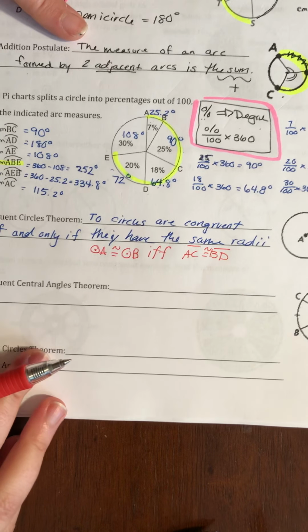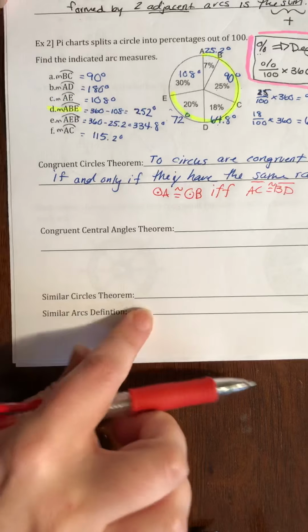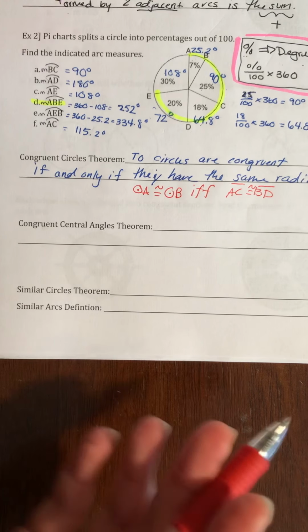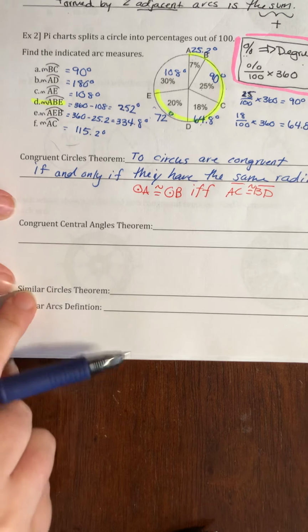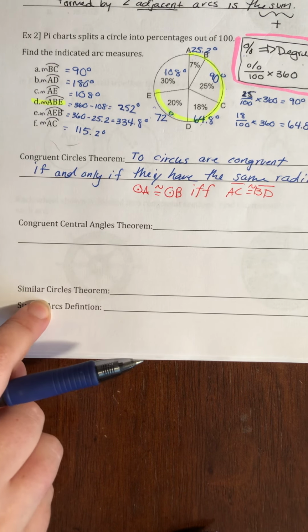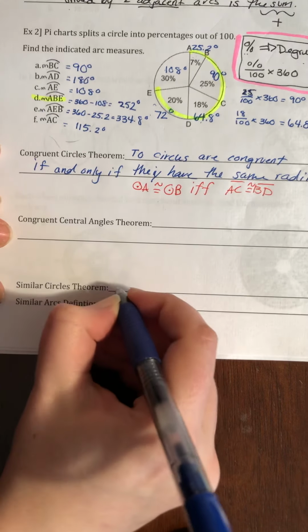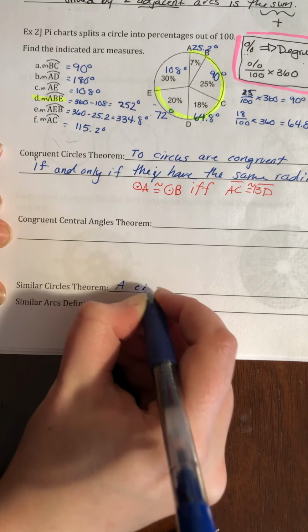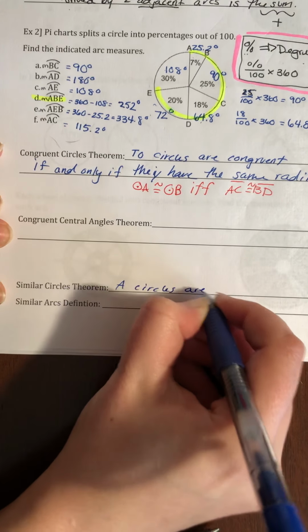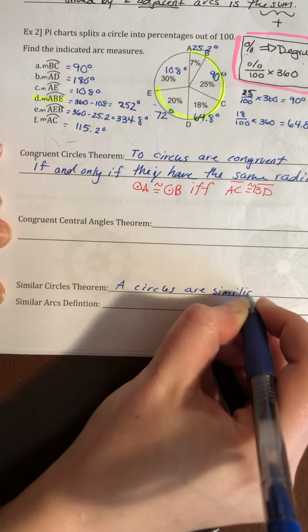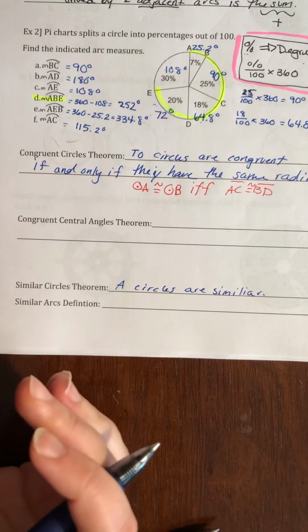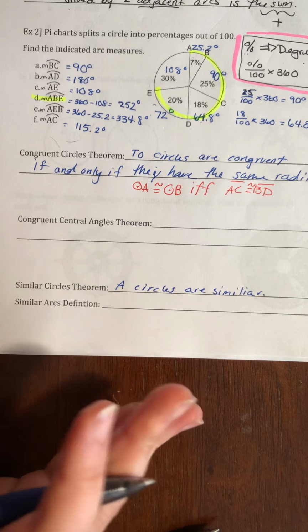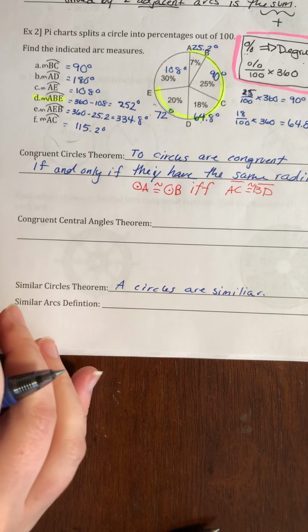All right. Now, I'm going to jump down here to kind of go along with that. To be congruent, you have to have the same shape and size. To be similar, you just have to have the same shape. So the similar circles theorem just says that all circles are similar. So they could be bigger or smaller, but you just have one shape. It's that perfectly round 360-degree shape. So all circles are going to be similar.